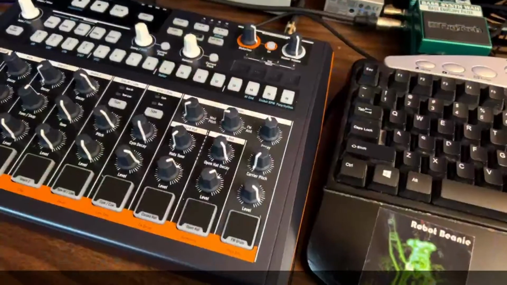We're doing a production stream, a music production session, making my music. If you recall, the last one I did was with my Moog Mavis. Today I've accumulated more gear since then, because that stream was a while ago.